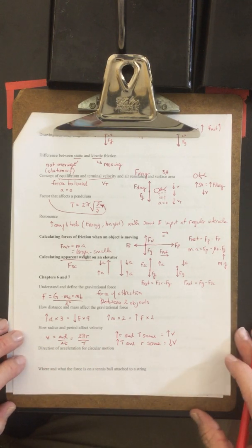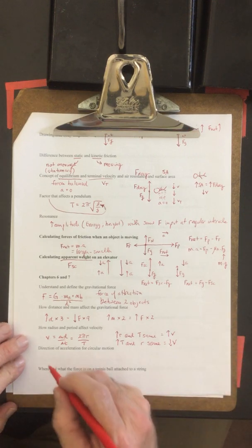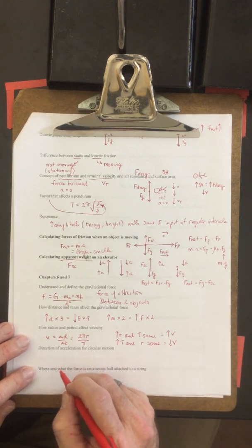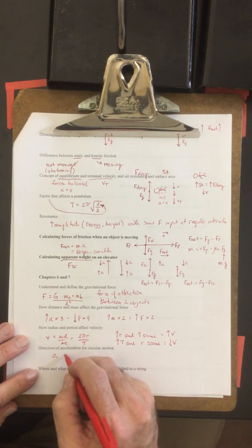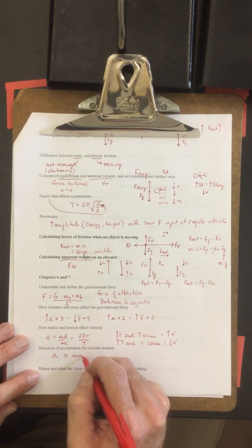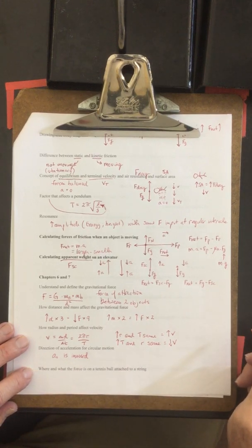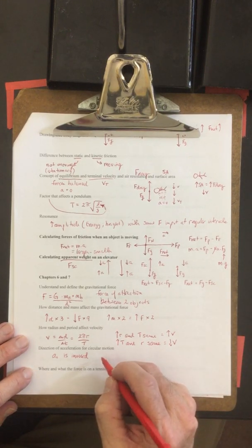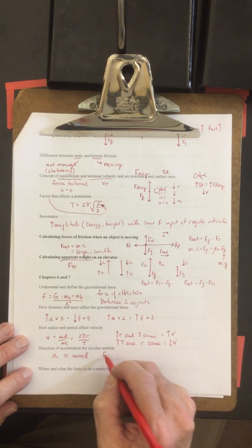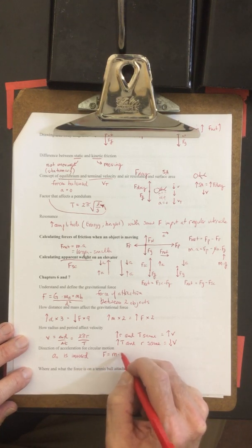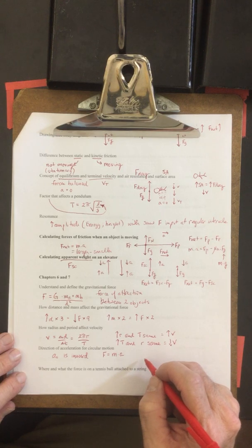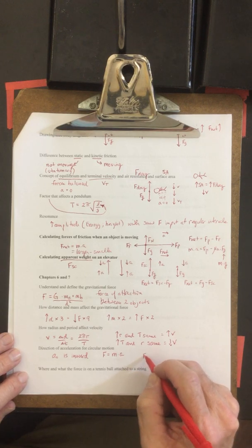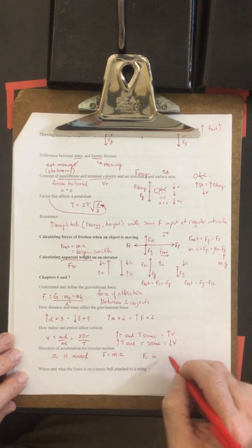The direction and acceleration for circular motion, and we have the centripetal acceleration is going to be inward. So if we have this formula, F is equal to m times a, Newton's second law, the Fc will also be inward as well. The centripetal force is going to be inward.